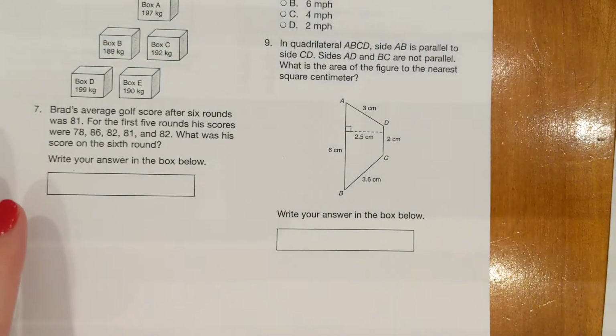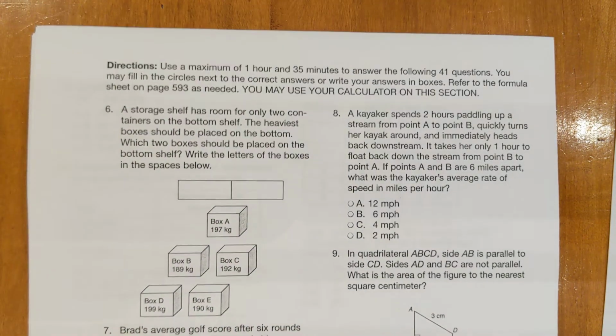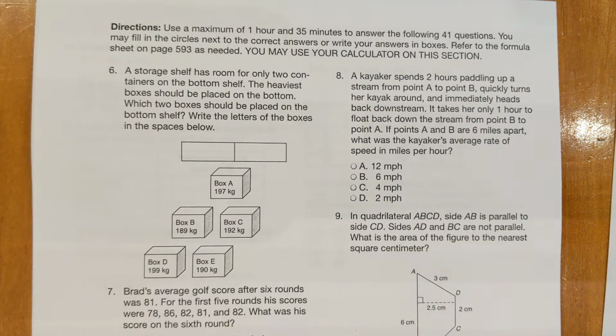All right, on to the next page. Now this one you're allowed to use your calculator on. And again, you should know how to use your calculator well before you take this test to save time. All right, it says in the directions you have a maximum of 1 hour and 35 minutes to answer all 41 questions. And it says you may fill in the circles next to the correct answers or write your answers in the boxes. Refer to the formula sheet on page 593 as needed. You may use a calculator on this section.